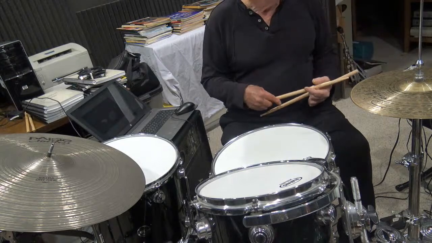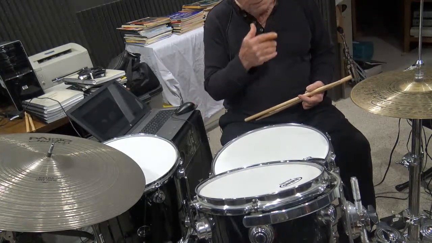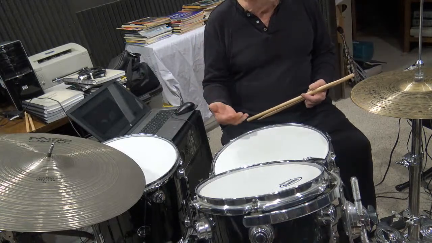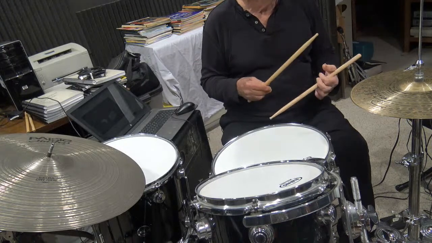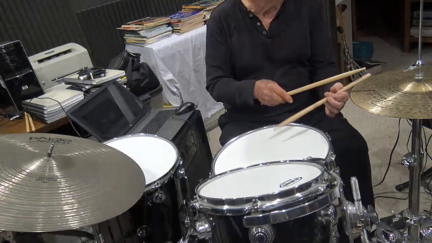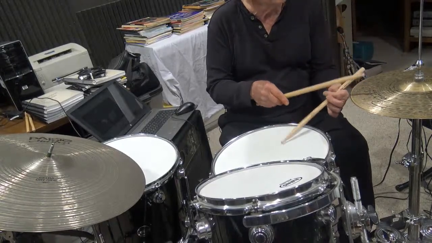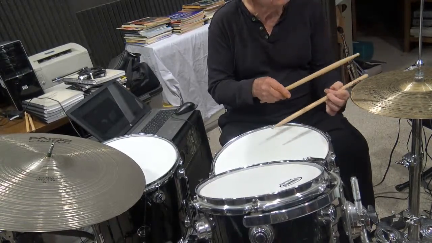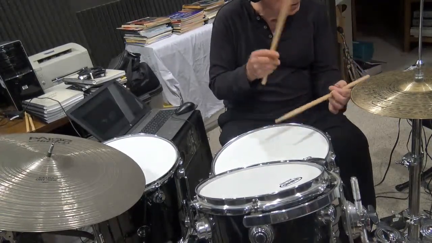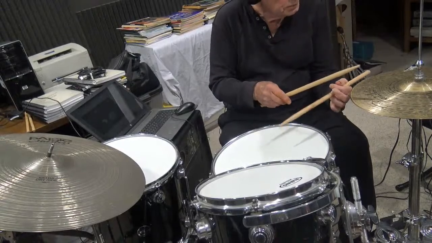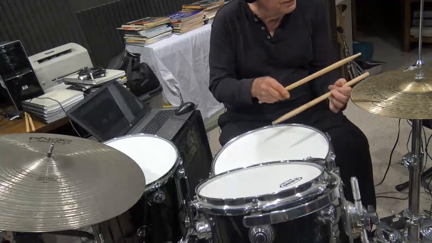So if I'm playing line 1 from the Stick Control book, now instead of 8th note triplets, but as 16th note triplets, I have 1, 2, got it? 1, 2, 3, 4.